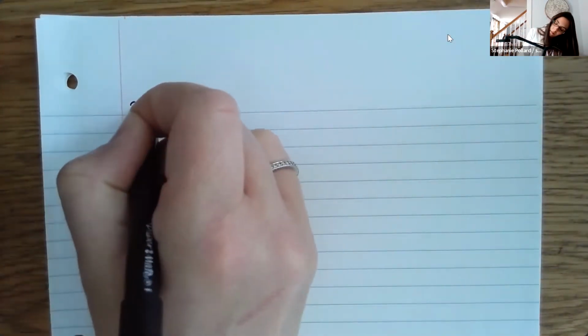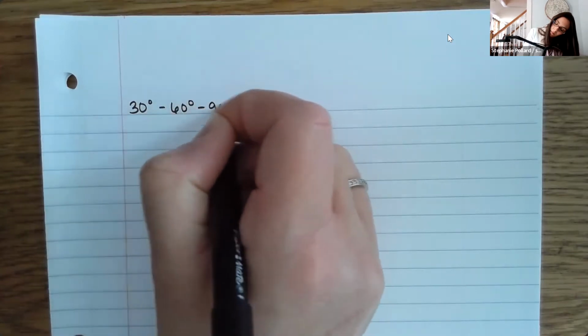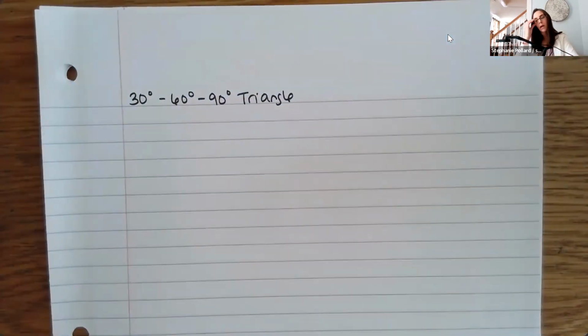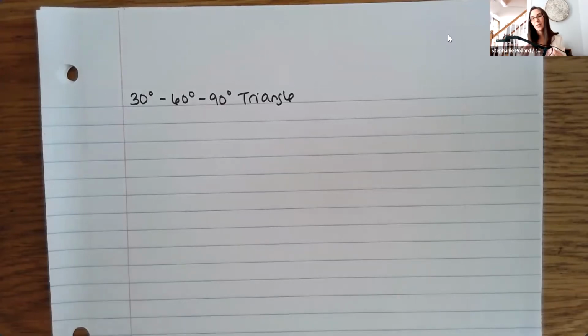I also want to do the angles of 30 and 60. So we did 45 degrees in the last one, where your angles were 45, 45, 90. When you have 30 degrees or 60 degrees, 30 and 60 always go together in a right triangle, right? They have to add up to 180. So if one of the angles is 90, you have 90 degrees left over, and 30 and 60 are how you get 90. So you get your 30, 60, 90 triangle here.